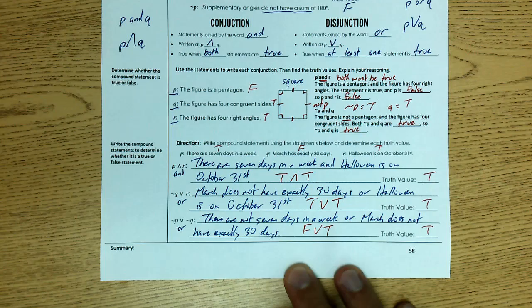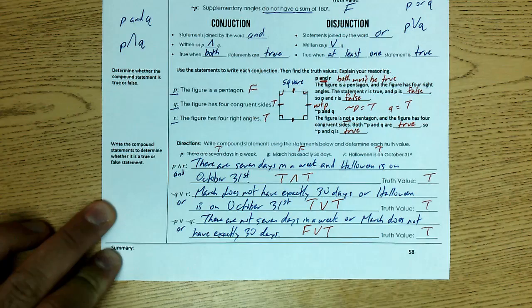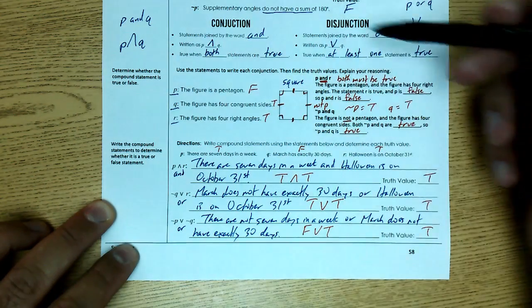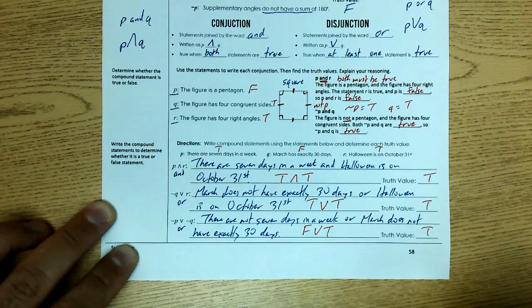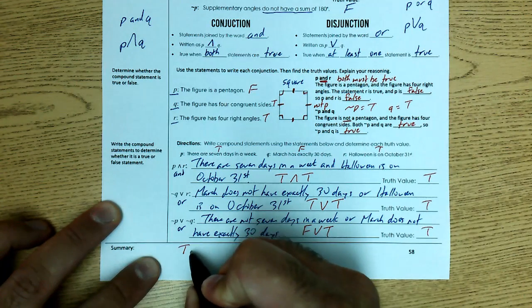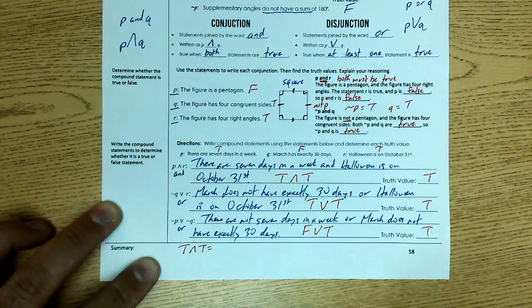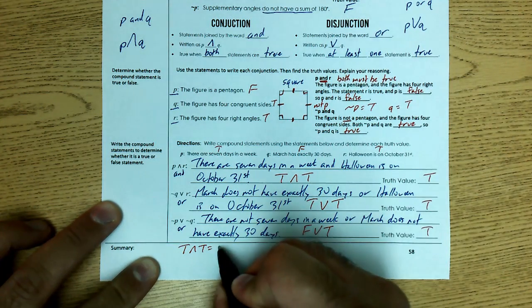What I would want you to write down here in your summary, just real quick, we're going to look at the different possibilities for our and or statements. If we have a statement that says true and true, that has a truth value of true.